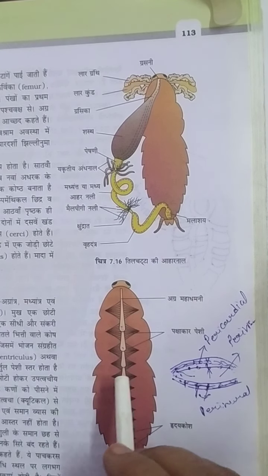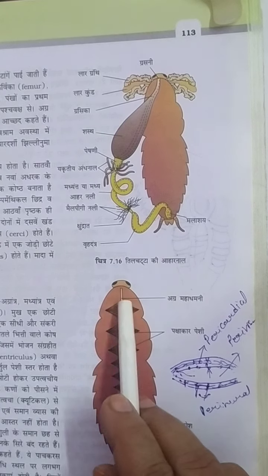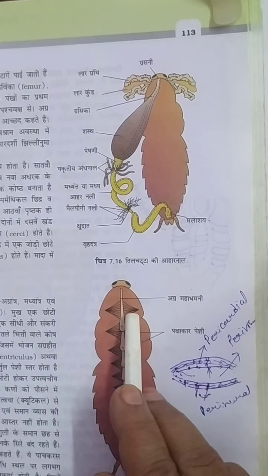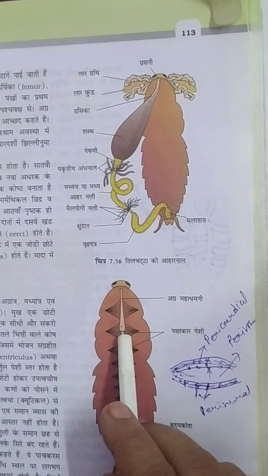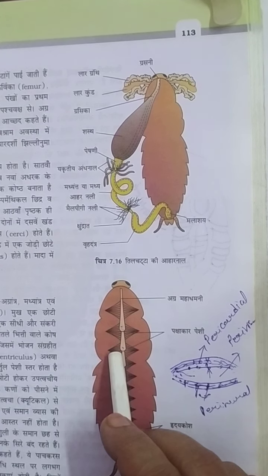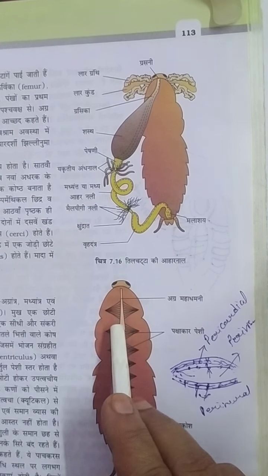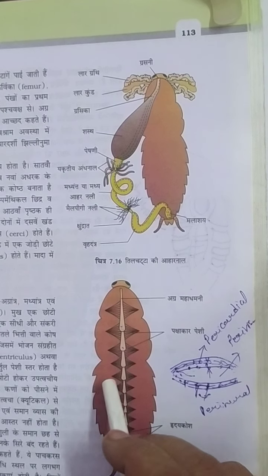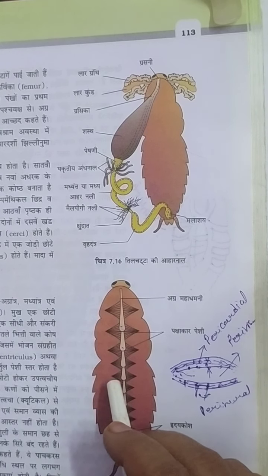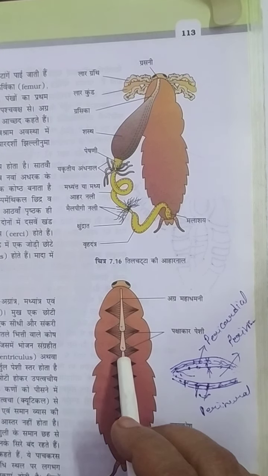Okay, and when we discuss hemocoel, when the fluid flows openly throughout the whole body, that body cavity is called hemocoel. The body cavity of cockroach is filled with hemolymph. Since their fluid is transported throughout the body and there is no hemoglobin in it, their blood is a mixture of lymph and blood, so it is called hemolymph. The body cavity of cockroach is filled with hemolymph and therefore it is called hemocoel.